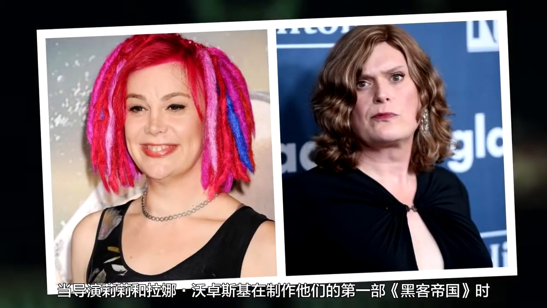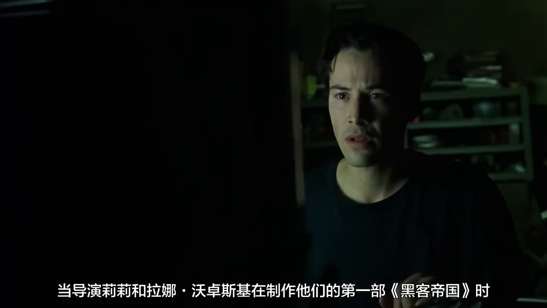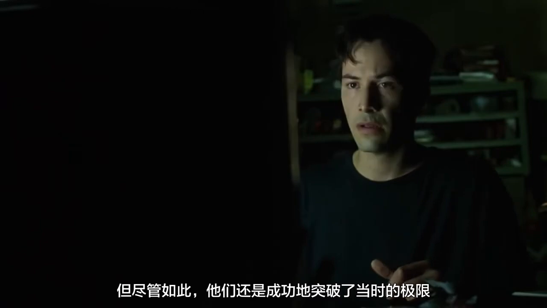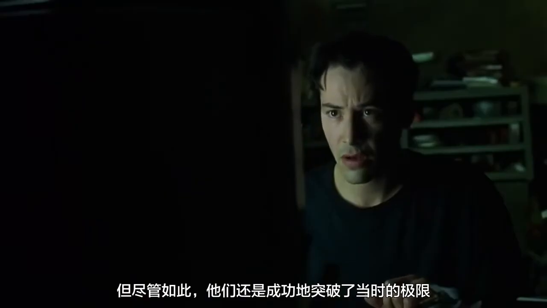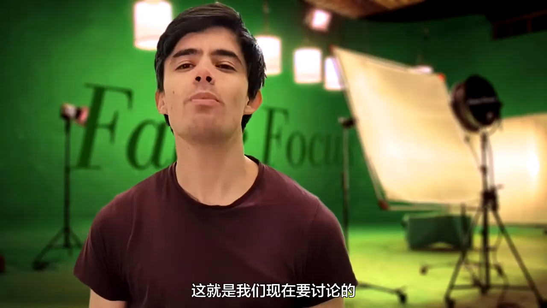However, back in the late 90s, when directors Lily and Lana Wachowski were making their first installment of The Matrix, computers weren't so powerful. But despite that, they still managed to push the boundaries of what could be done at the time. And that's what we're going to talk about right now.